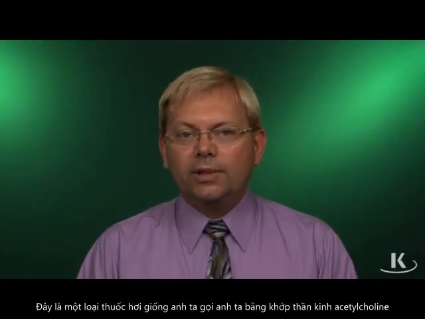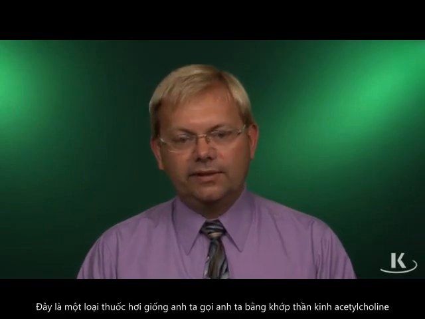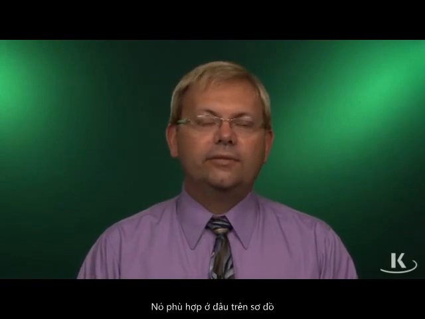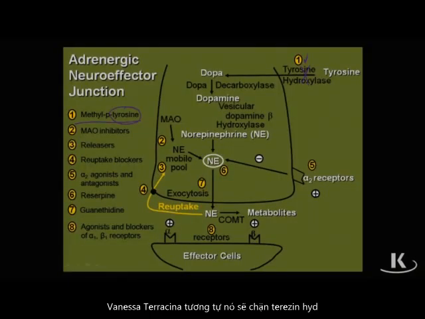This is a drug a little bit like hemicholinium on the acetylcholine synapse, a drug that is only tested with one point in mind: where does it fit on the diagram? This is not a chemical we use clinically, but as a tyrosine analog, it will block tyrosine hydroxylase. If you block hydroxylation of tyrosine into DOPA, down the road you'll decrease levels of norepinephrine being made, which will decrease levels of norepinephrine being released, which in turn should decrease alpha and beta receptor stimulations. Okay, that's methyl para-tyrosine.